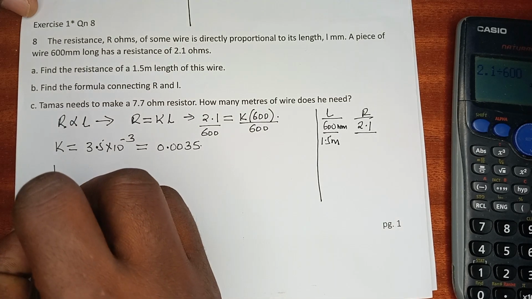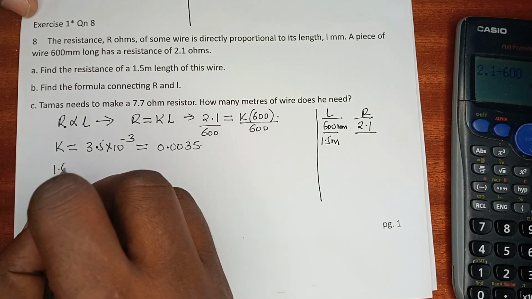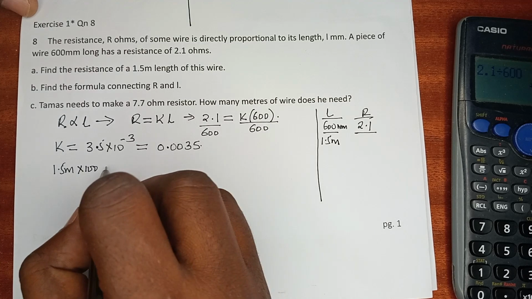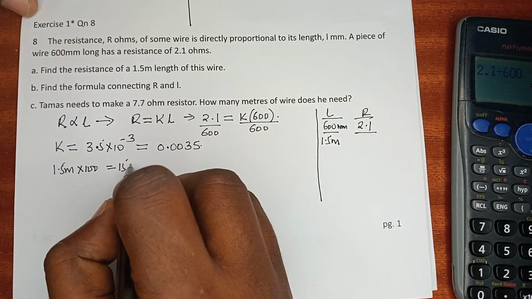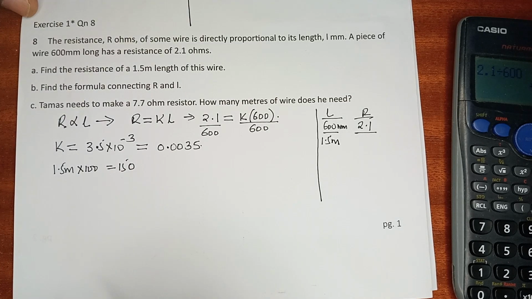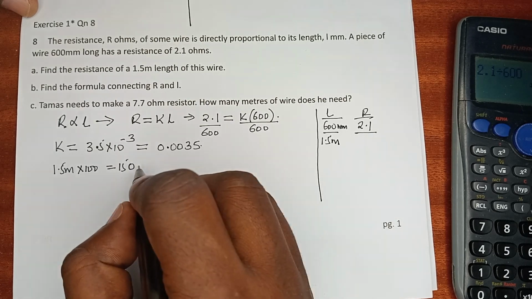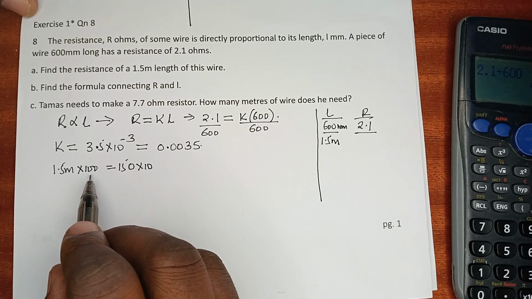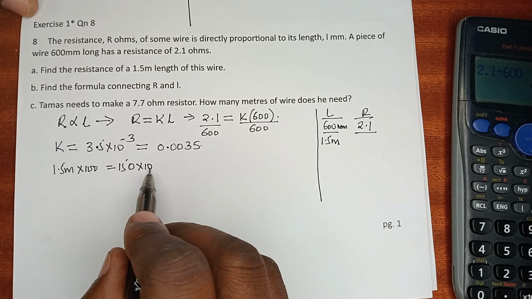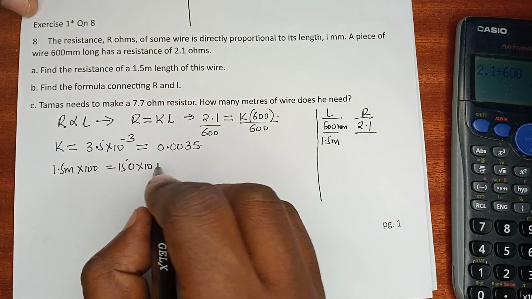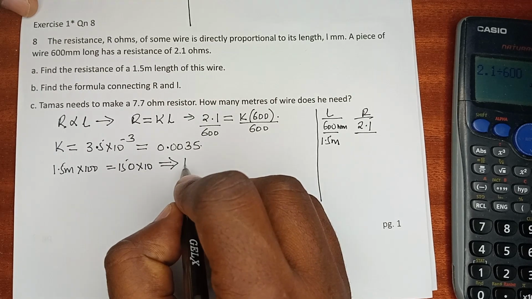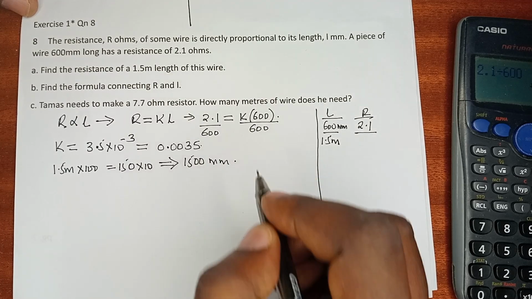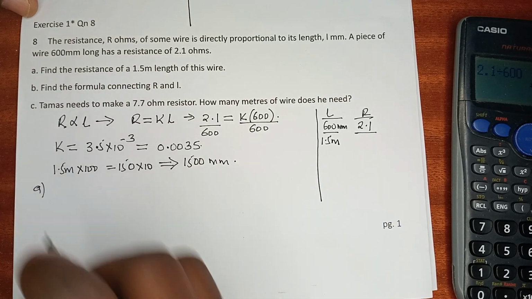First of all, 1.5 meters, to make them centimeters, you multiply by 100, which is 150. And to make this millimeters, you multiply by 10, simply because we have 100 centimeters in 1 meter, and we have 10 millimeters in 1 centimeter. And eventually, we have 1,500 millimeters.